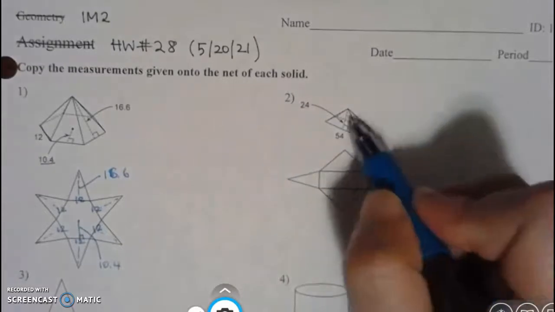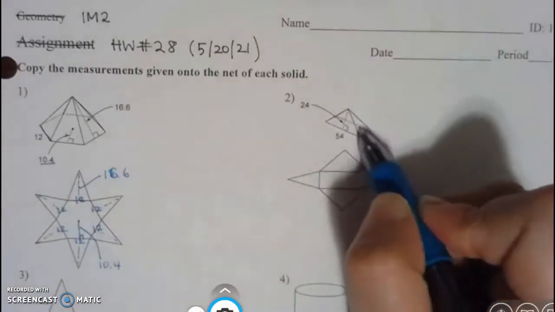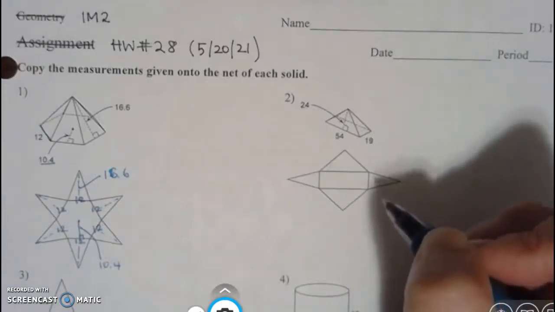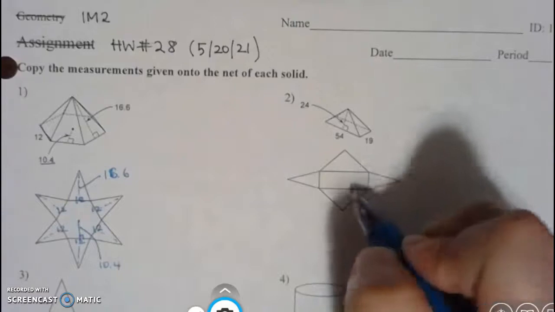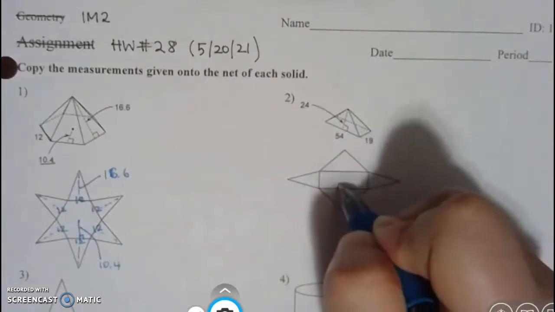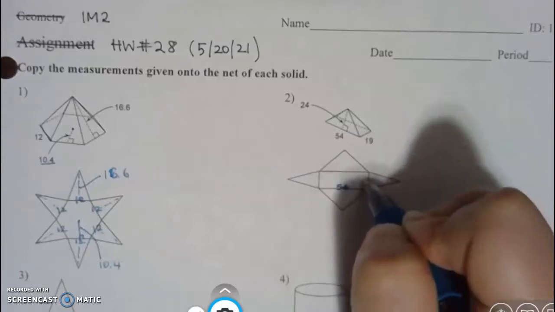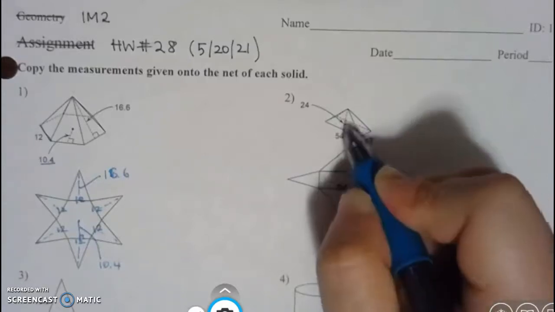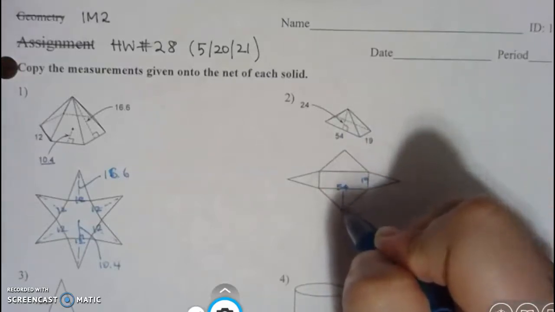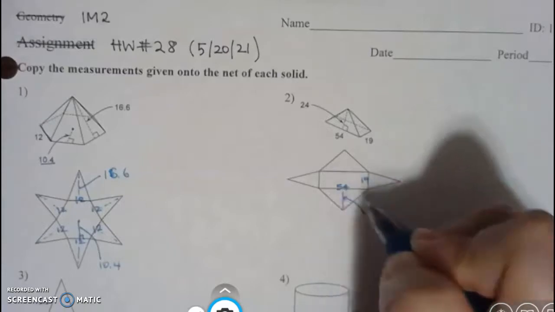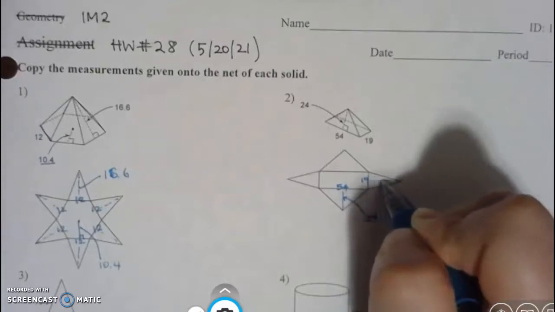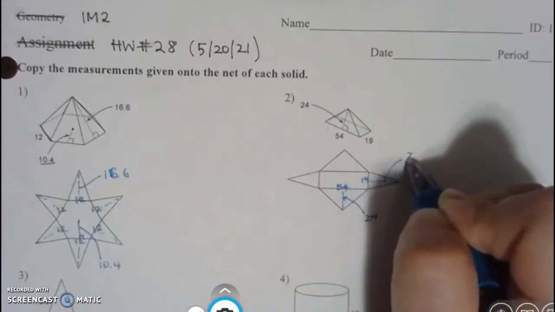All right, number 2, what shape is this? It's a pyramid with a rectangle base, so it's a rectangular pyramid, and the base width is 54, and then the shoulder width is 19, and the lateral height we're told is 24. This height for the broader side is 24. And we're not given this height. We don't know it.